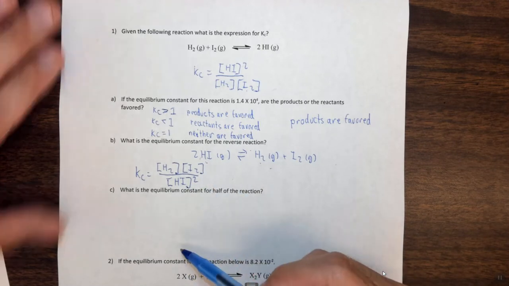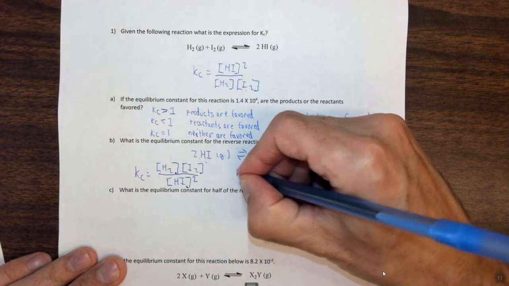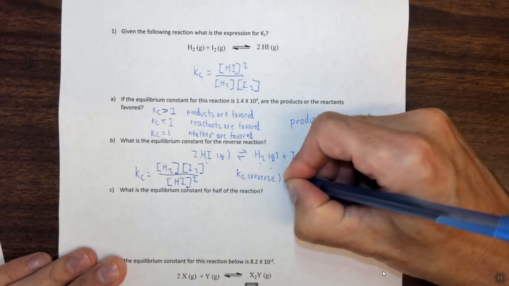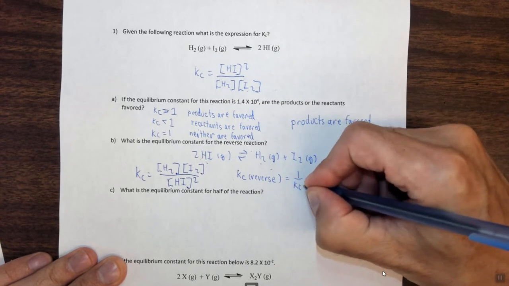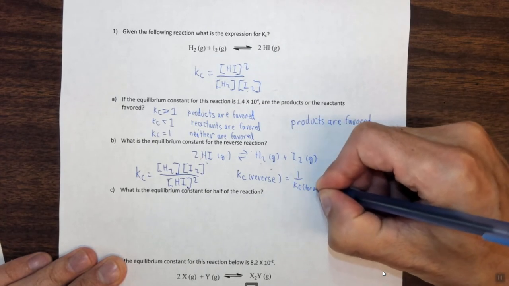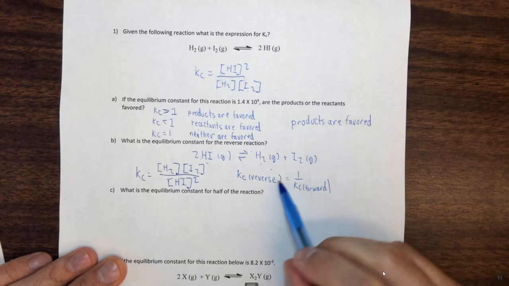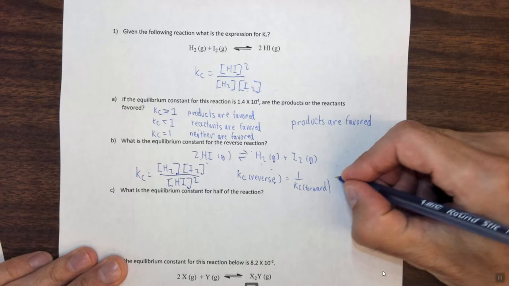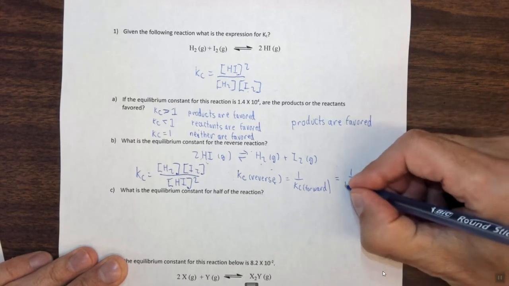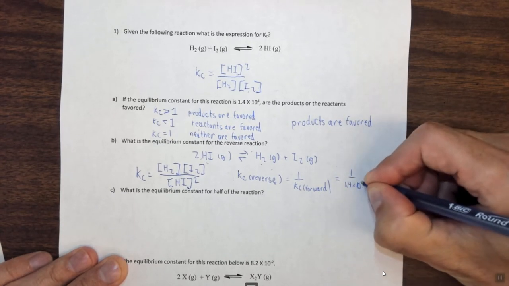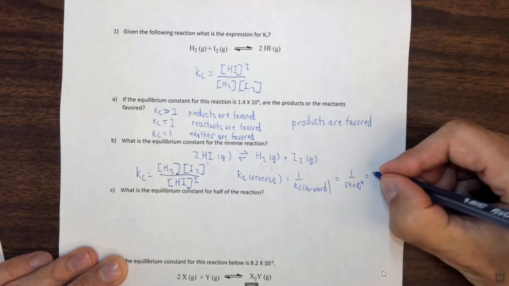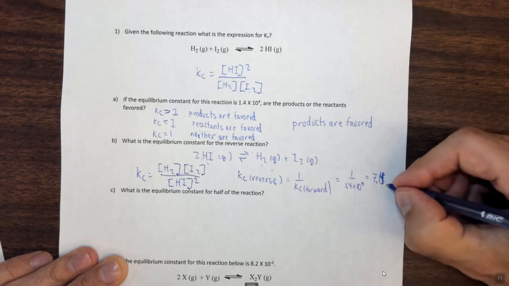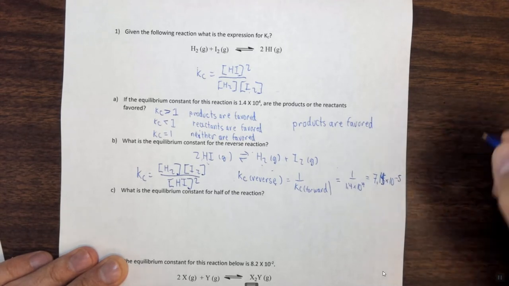The other way of doing this is the Kc of the reverse equals 1 over the Kc of the forward. So we take the reciprocal. Because we flipped this upside down, we can flip the Kc upside down, which in this case equals 1 over 1.4 times 10 to the 4, which in this case equals 7.14 times 10 to the minus 5.